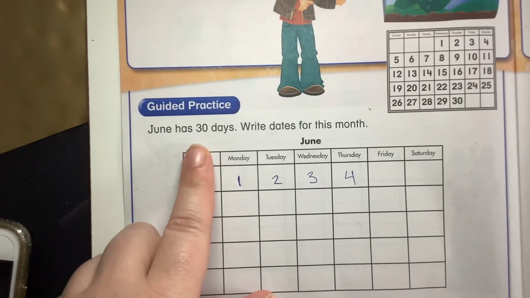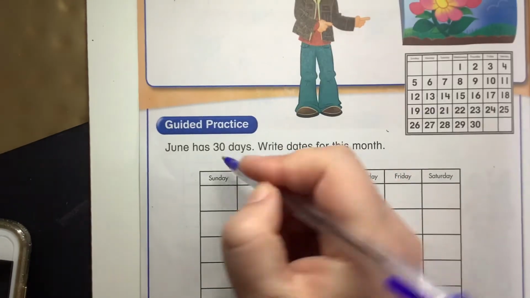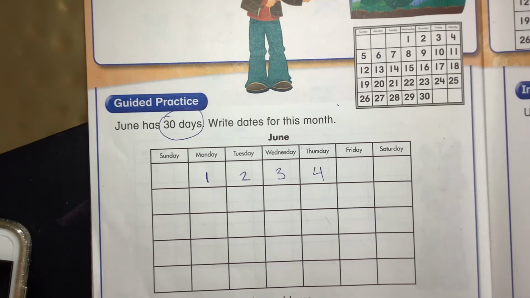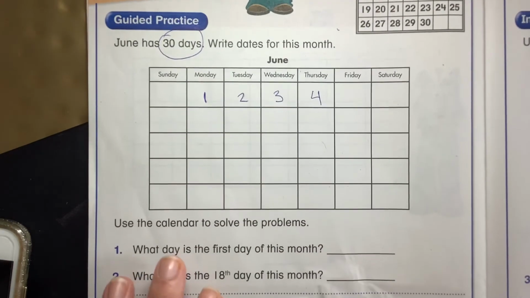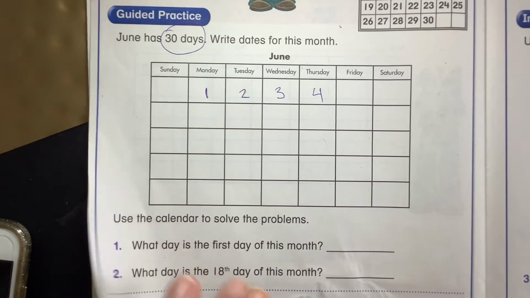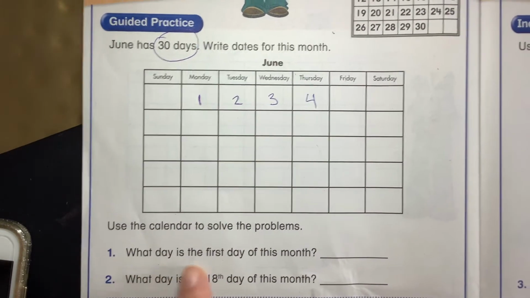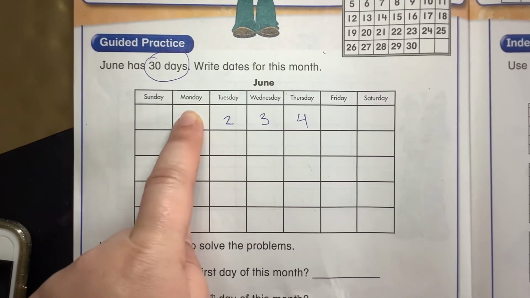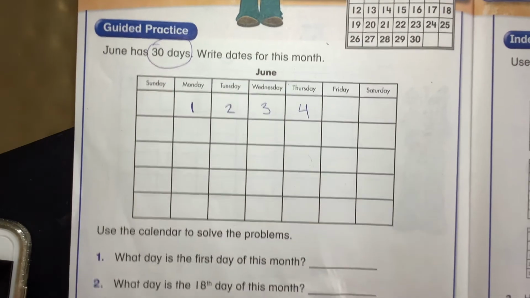June has 30 days. Make sure to stop at 30. Don't give it like 35 days, okay? June has 30 days. Stop when you get to June 30th, because that means the next day, July, will be July 1st. So then use the calendar to solve the problems. So what day is the first day of the month? So on this day, what day is it? Remember, it's a proper noun, so start it with a capital.